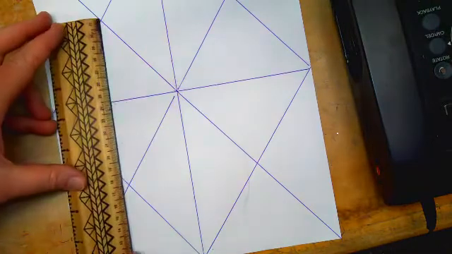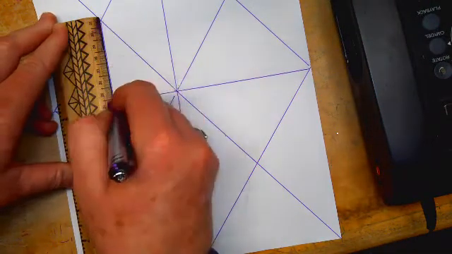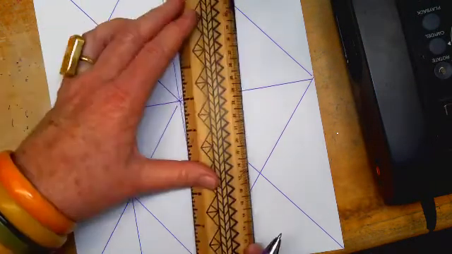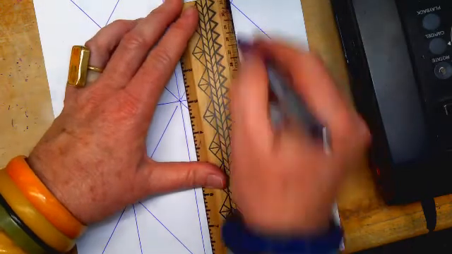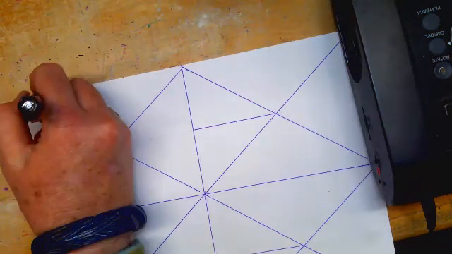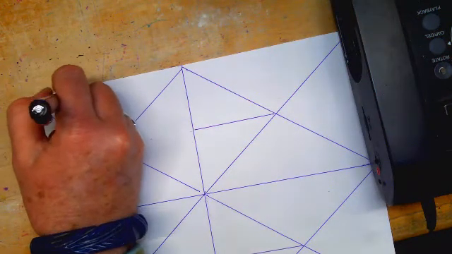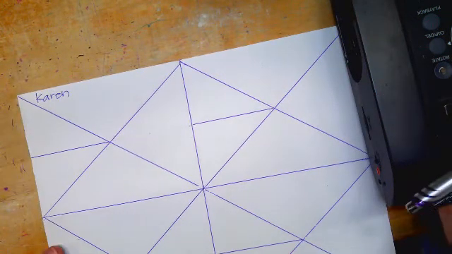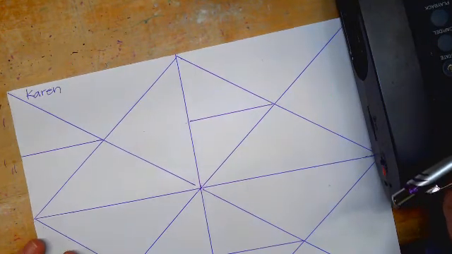And again, we need our synonym lines. Put them right here. Okay. So I'm going to make sure I put my name at the top. And I'm going to zoom in a little bit.